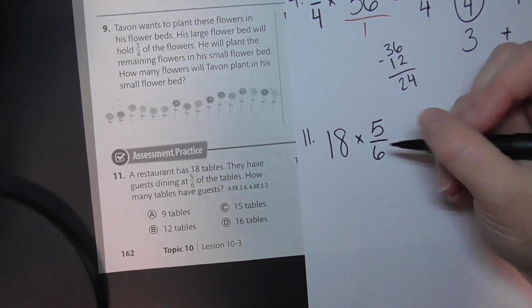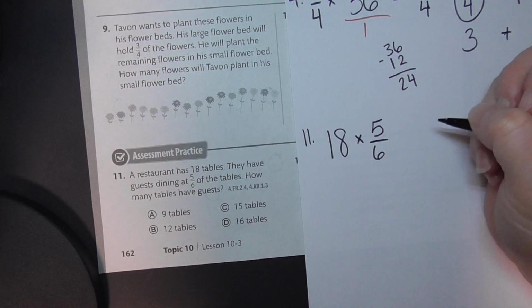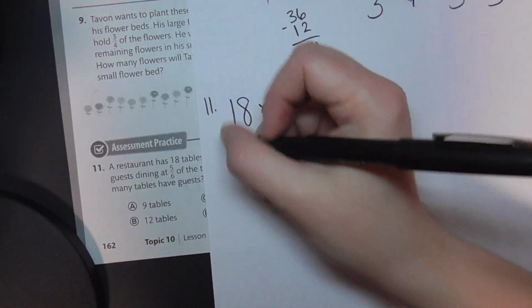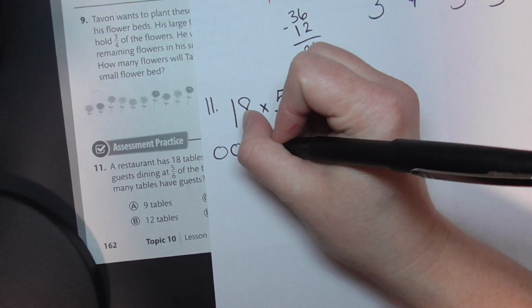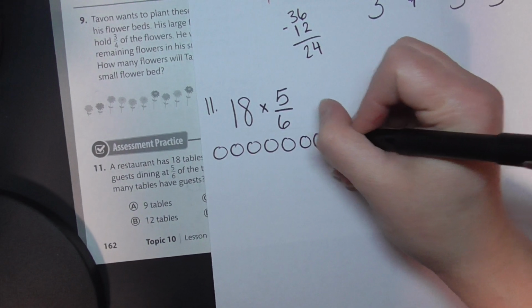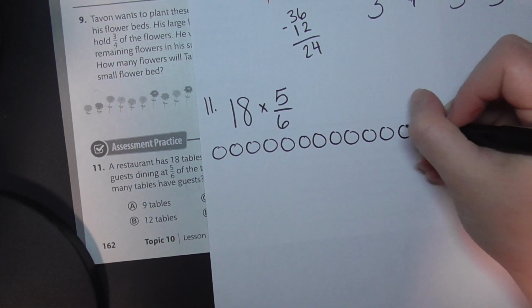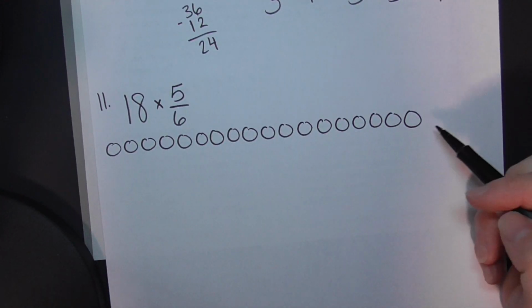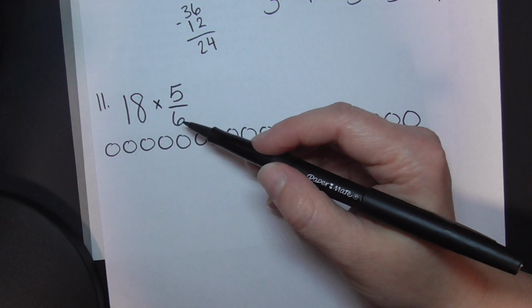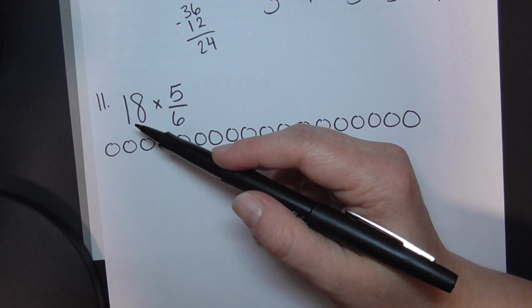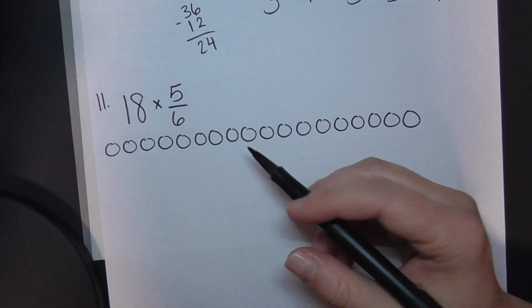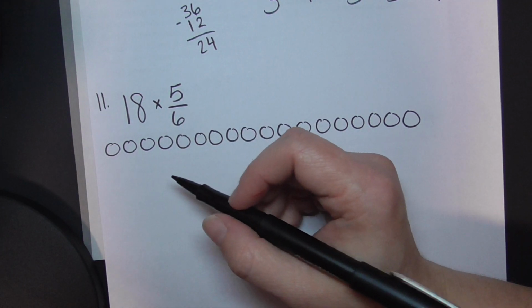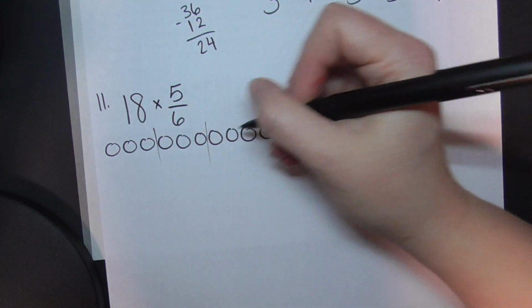Okay, and we can do this a couple of different ways. I'm going to try to do my picture method. Even though 18 is kind of large, I'm going to try it anyway. 1, 2, 3, 4, 5, 6, 7, 8, 9, 10, 11, 12, 13, 14, 15, 16, 17, 18. So I have 18 holes right here. And I know because of my fact families that 18 divided by 6 is 3. So I'm betting that to put these into 6 equal groups, I'm going to have groups of 3. So let's see if I'm right.